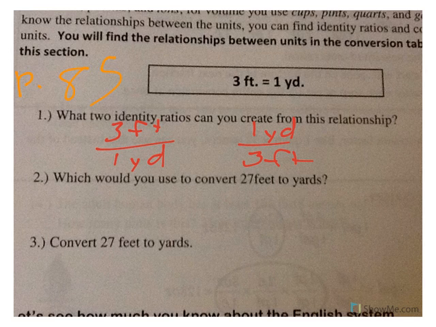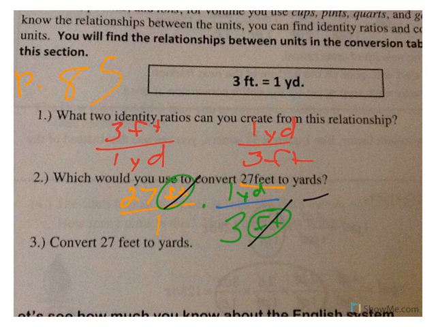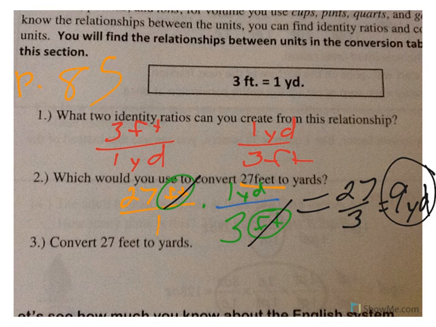So numbers 2 and 3 go together. Which would you use to convert 27 feet? Well, just think about it. If you start with 27 feet, which one are you going to use? Well, I've got feet on the top. If I have feet on the top, I want to put feet on the bottom. We've got to be able to cancel those out. So I'm going to put 3 feet on the bottom and 1 yard on the top. My feet go away. I'm feetless. And I'm left with 27 over 3, which is 9 yards. So whatever you start, oh, hey, that's the answer to number 3.